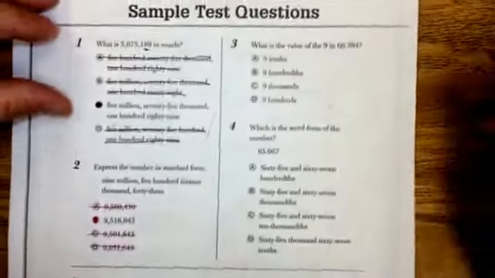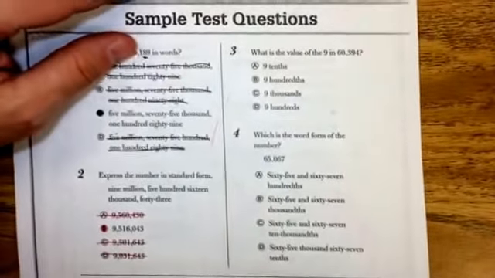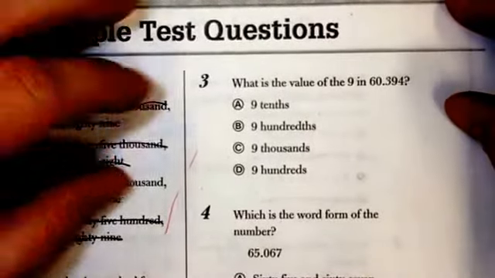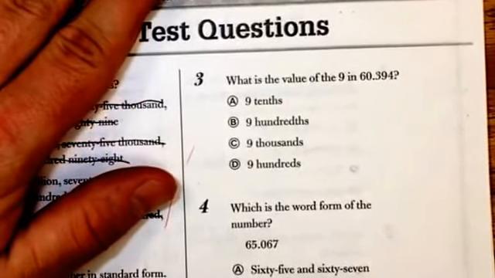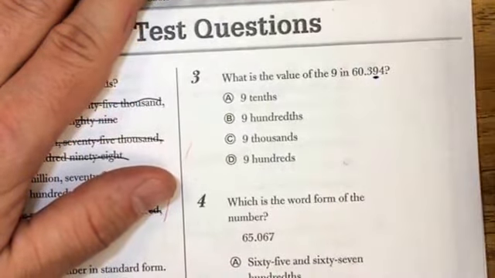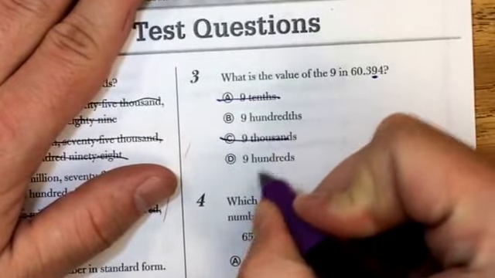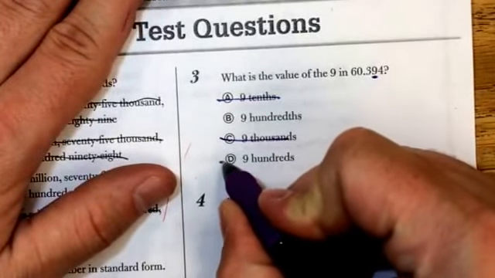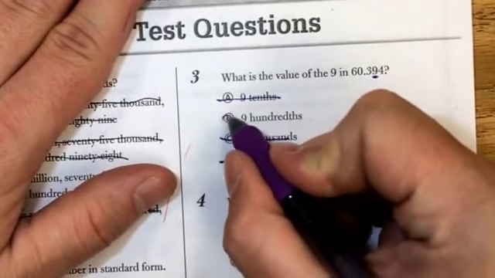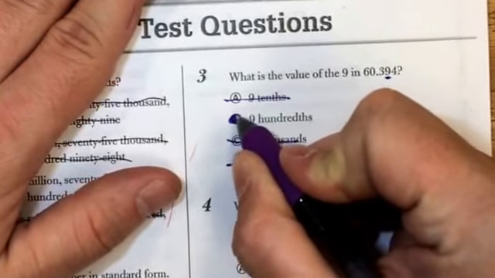All right. And we're going to do number 3 on the front and number 3 on the back. So number 3 on the front, it says, what is the value of 9 in 60.394? So I know that this 9 is in the hundredths place, so it's not 9 tenths, it's not 9 thousandths, it's not 9 hundreds, it's 9 hundredths.